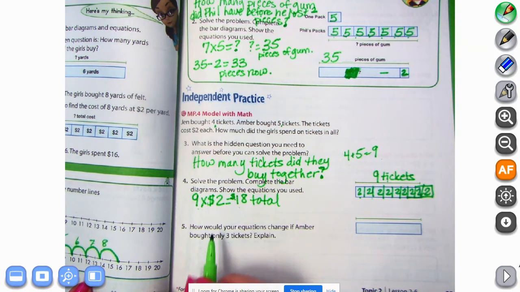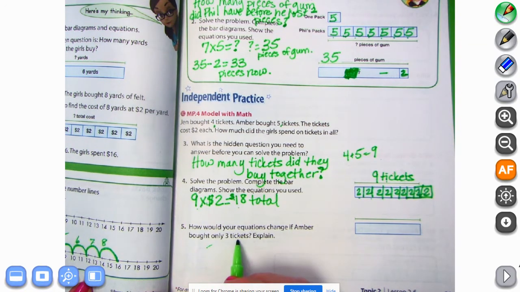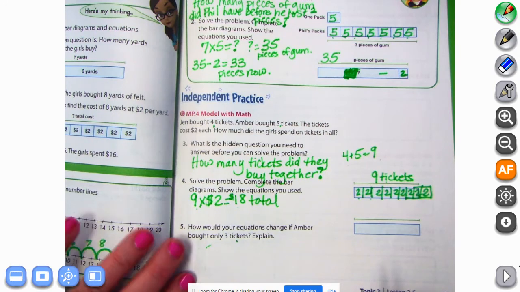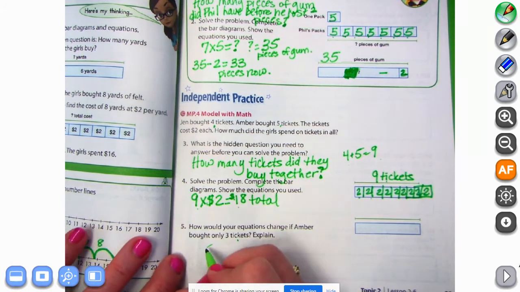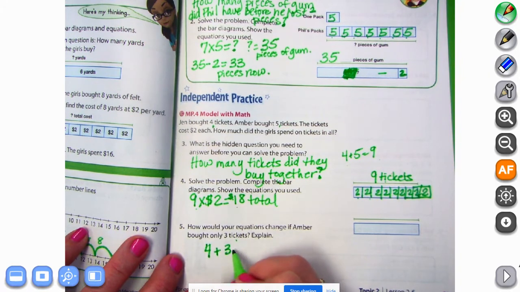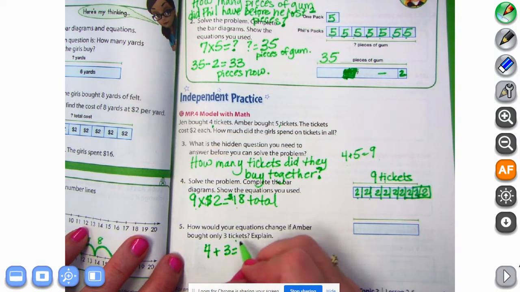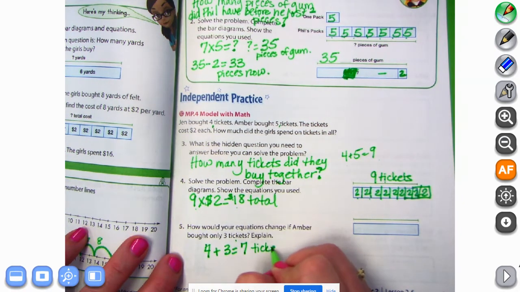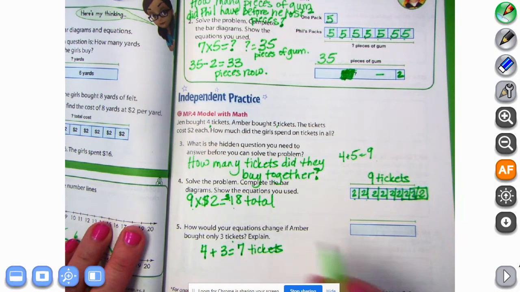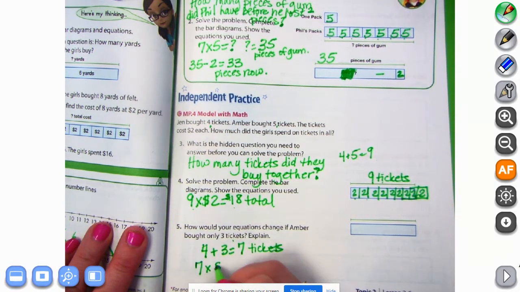Right, the next one. How would your equation change if Amber bought only 3 tickets? Okay, so I would need to find 4 tickets, which is what Jen bought, plus 3 tickets now instead. So 4 plus 3 equals 7 tickets. And we already know that the tickets cost $2 each. So 7 tickets times $2 each. That's what we're looking for.